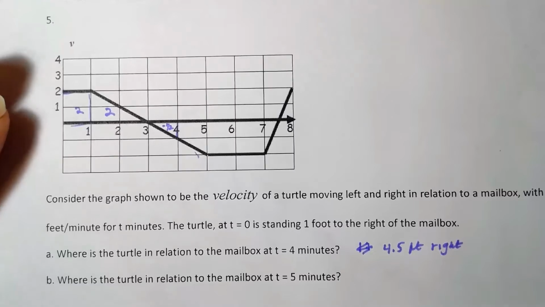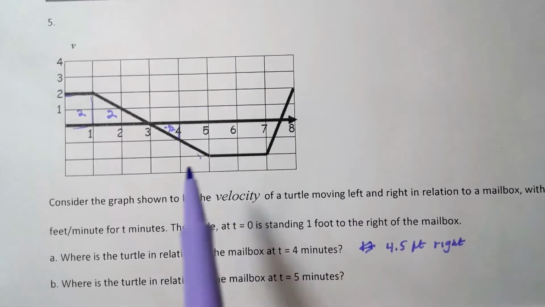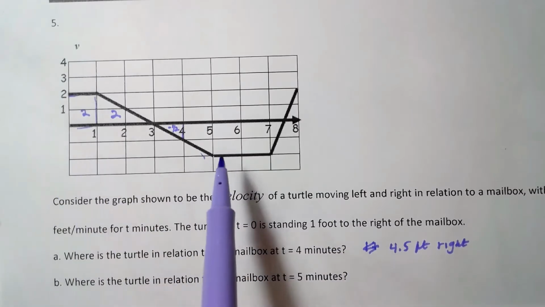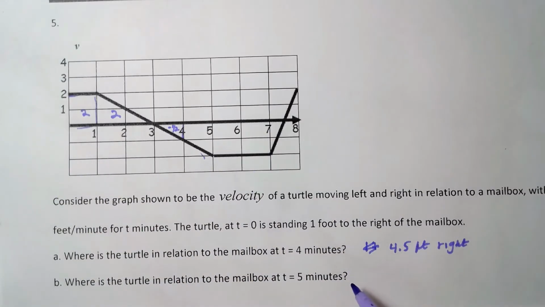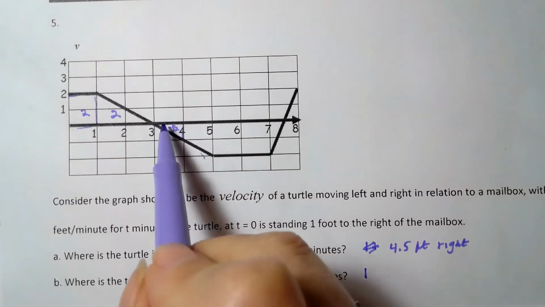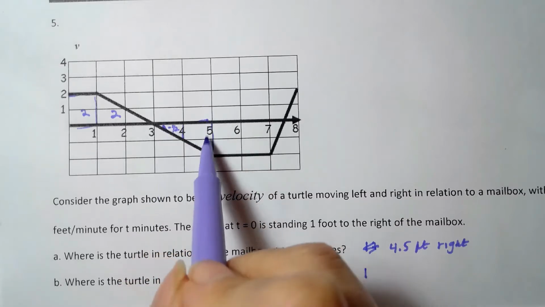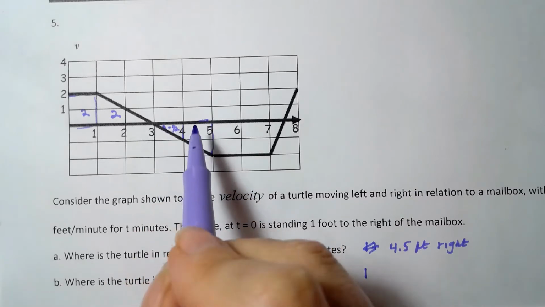Okay, where is the turtle in relation to the mailbox at t equals 5 minutes? Again, he's already 1 foot to the right of the mailbox at t equals 0, so I don't want to forget about that 1 foot. But anyway, we have 4 feet here, and now if I compute this area below, this is 1/2 times 2 times 2, which is 2, right?